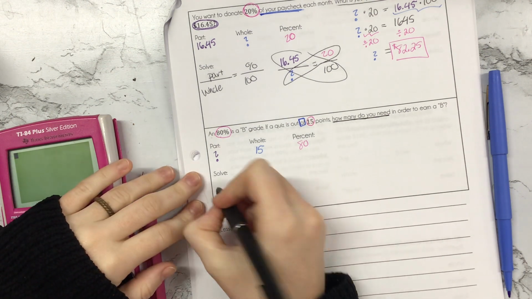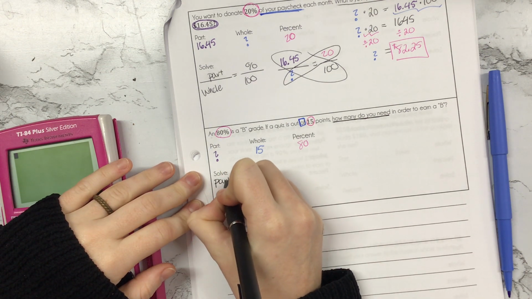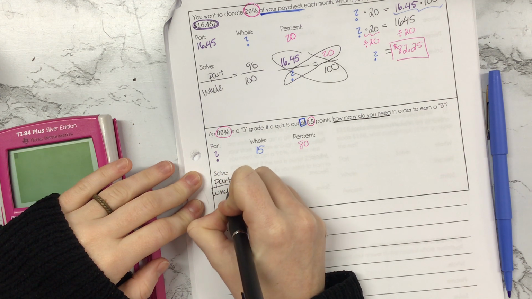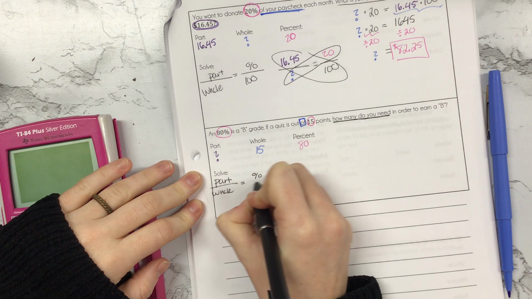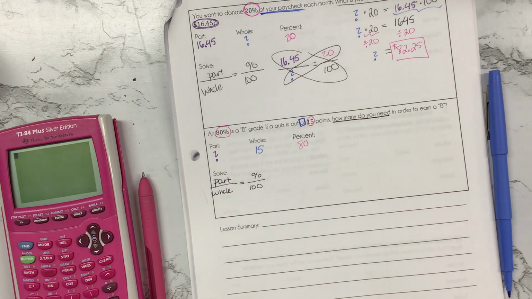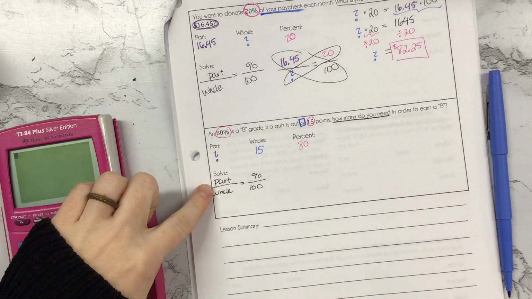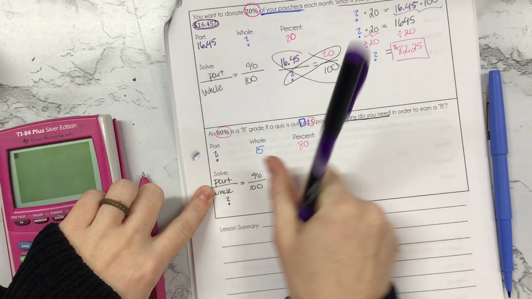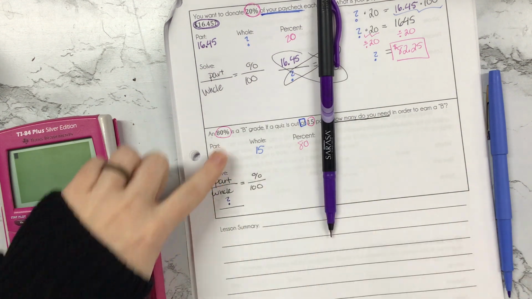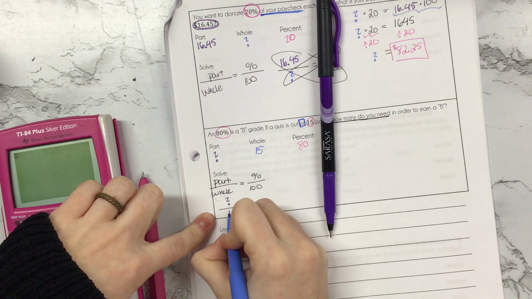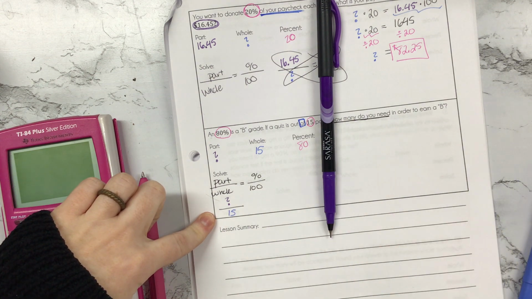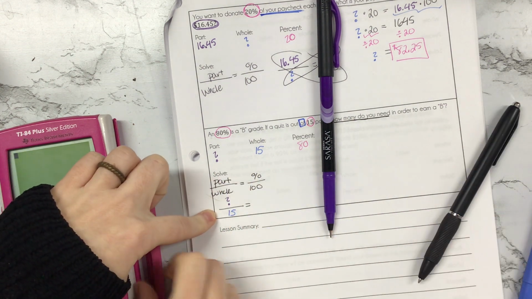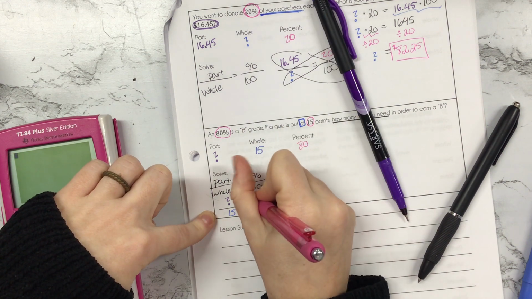So we write our proportion, the part over the whole equals the percent over 100. We do not know the part, so I'm going to put a question mark there. The quiz is out of a total of 15 points. And we want to know, what is 80%?